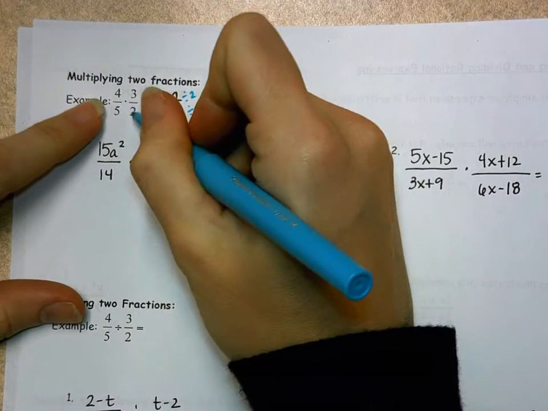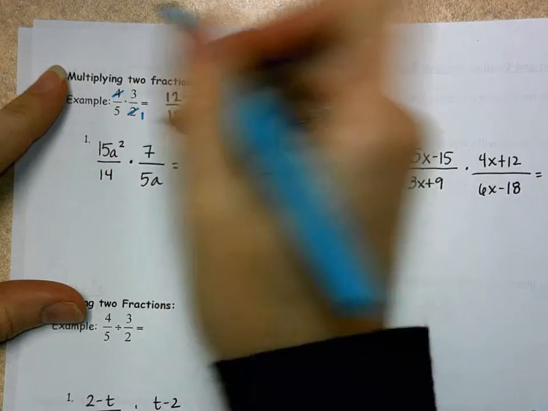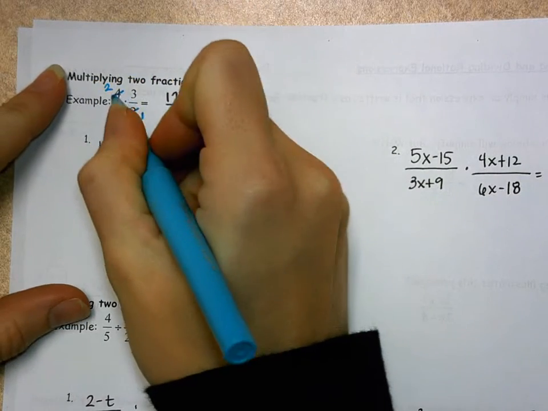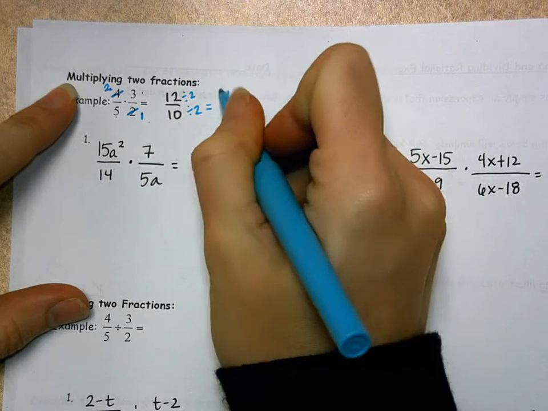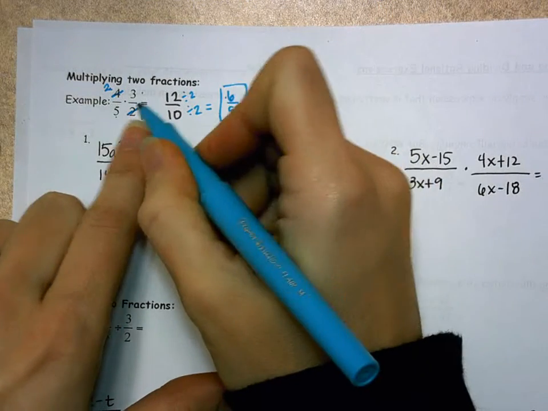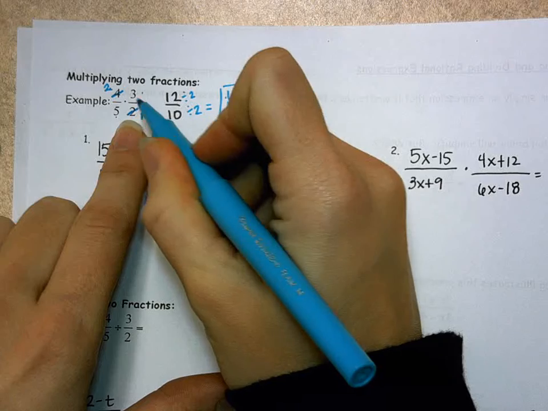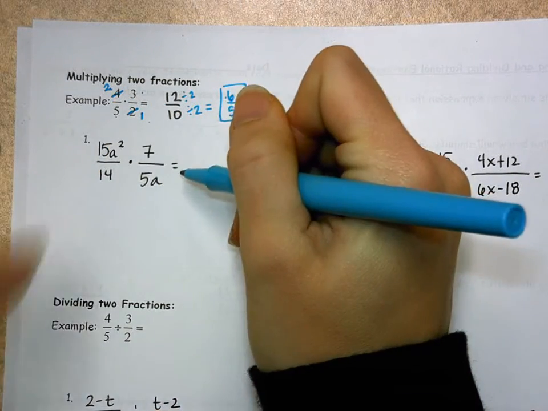And yes, you're right. If we look at the 2 and the 4, 2 goes into itself one time, 2 goes into 4 two times, and then you can multiply across. 2 times 3 is 6, 5 times 1 is 5, and it kind of just saved you that middle step right there. That's what we're going to be looking for. Are there any common factors crosswise or even up and down when looking at these expressions?